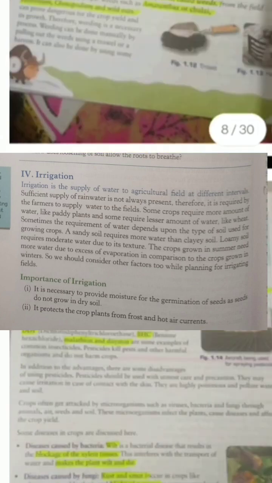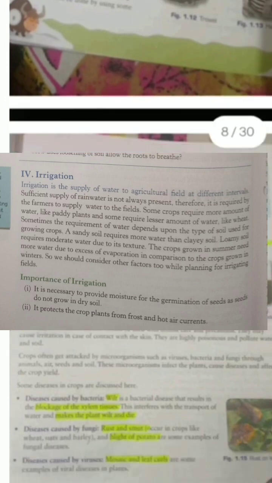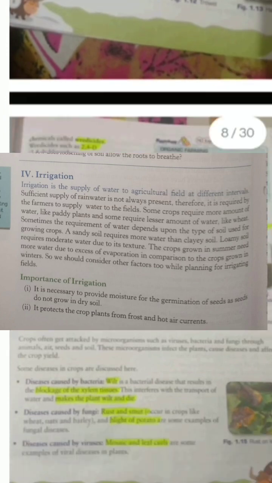As far as the protection of crops from pests and disease is concerned, we use chemicals called pesticides. There are different types of pesticides, such as insecticides or rodenticides. You might have heard of DDT, dichlorodiphenyltrichloroethane, which is a very famous insecticide.